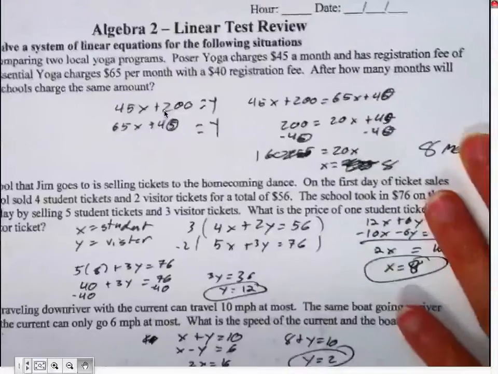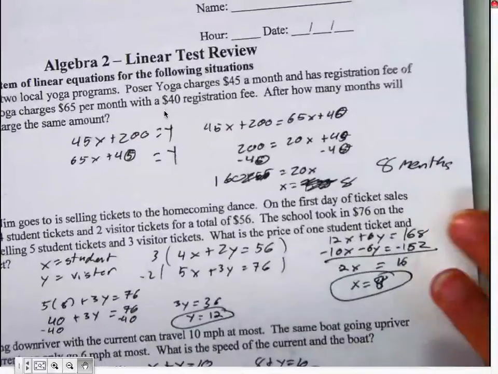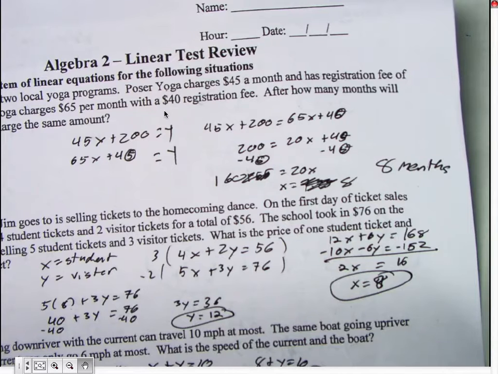Is that better? So I just set them equal to each other. I subtracted 40 from both sides. I subtracted 45x from both sides. Got 160 equals 20x. Divided by 20, got x equals 8.